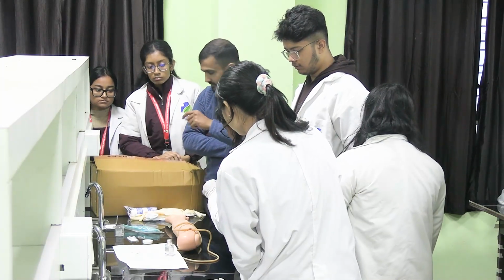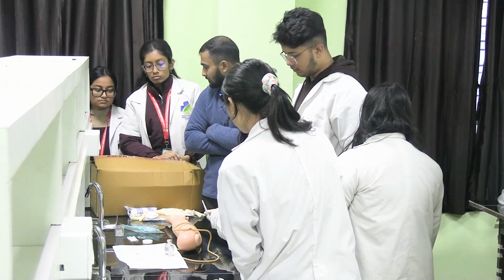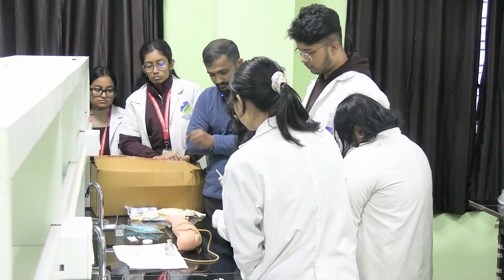You cannot touch the tip of the syringe. This is also another point. Open it like this.